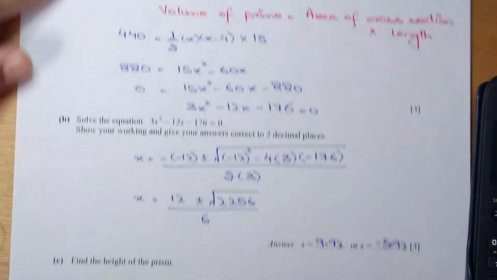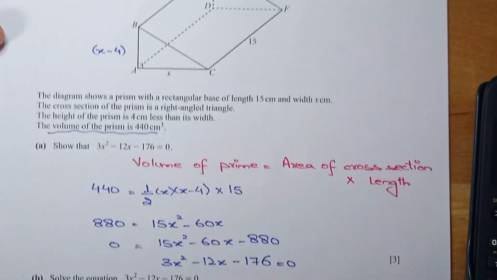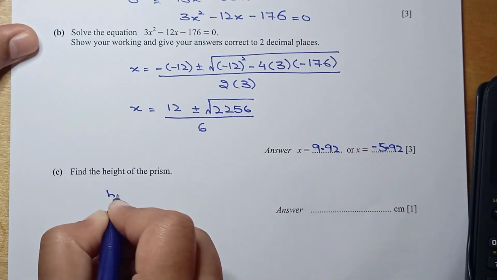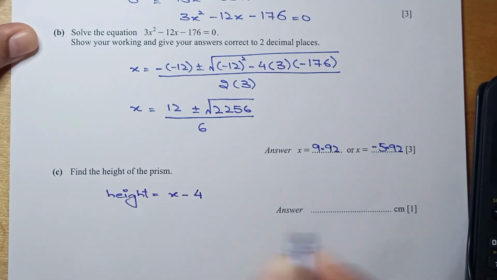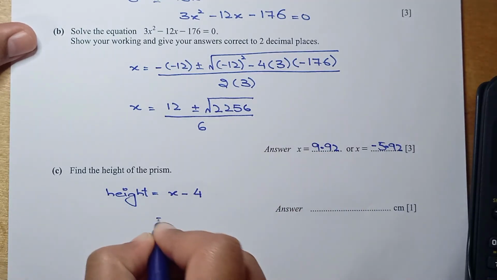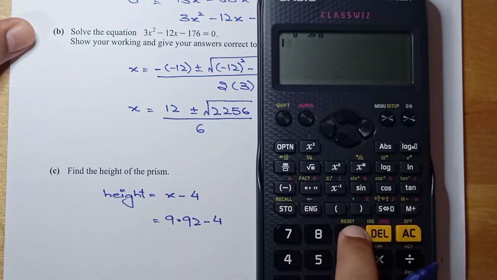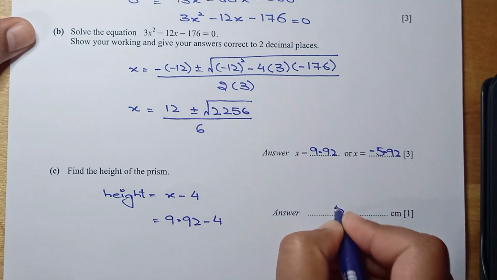Yes. Now for the C part, find the height of the prism. As we know, the height of the prism is 4 centimeter less than its width, that is x minus 4. So we can say the height of a prism is x minus 4. What value of x are we going to use, and subtracting with 4 to get the positive answer, because height can never be negative. So we need to use this value for x. 9.92 subtract 4, we will get the height. 9.92 minus 4 is 5.92 centimeter is the height.